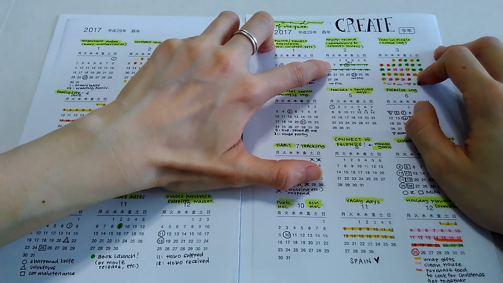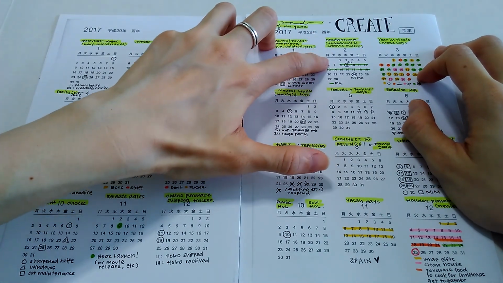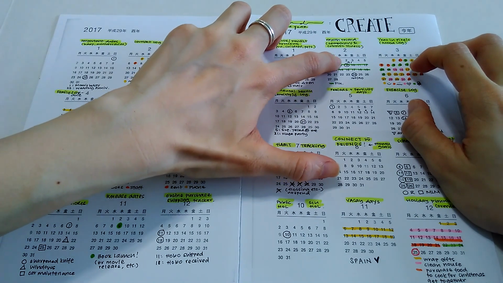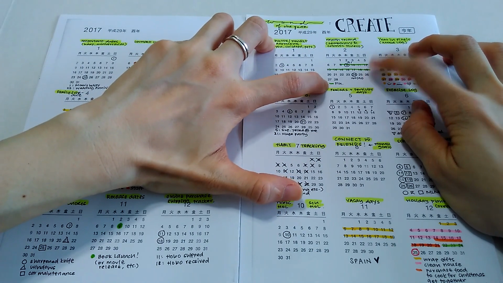You could also use this space for health record for both temporary and chronic illness. So let's say I fell ill with flu from this day to this day. I could record that here.